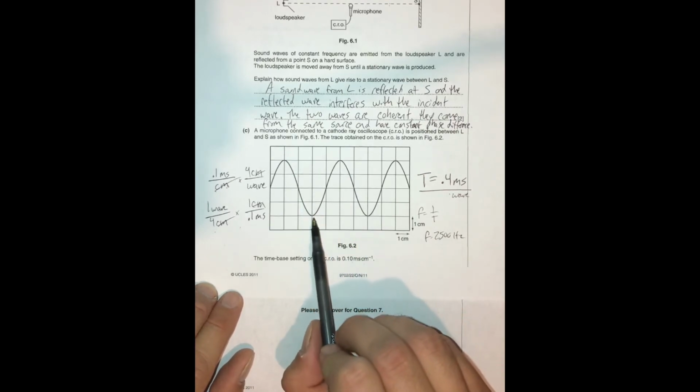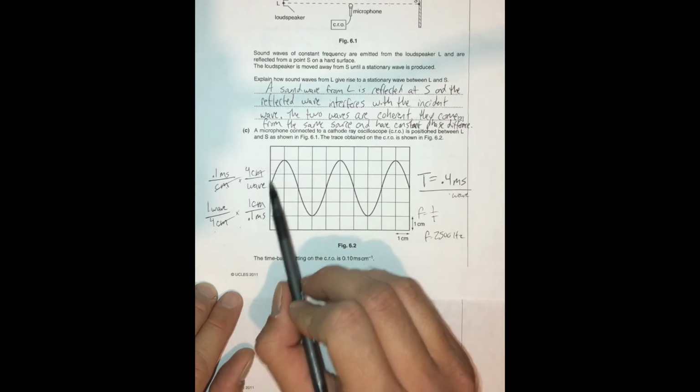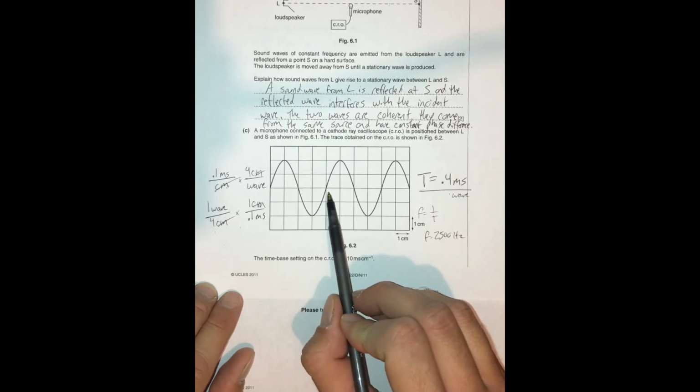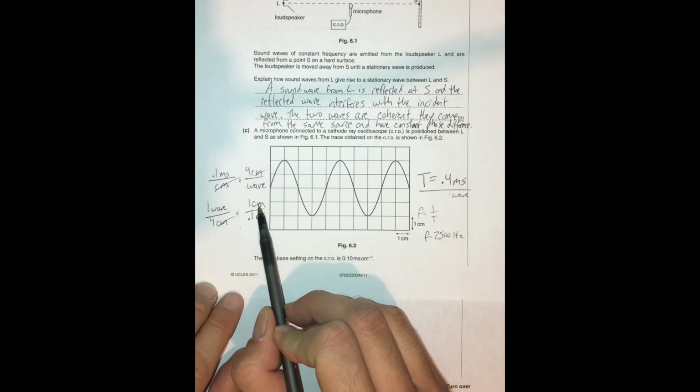So however you like to think about it, there are different ways to make sense of it. Some students would immediately say, well, I'm going to want to know the frequency, and that's the number of waves per time. And so they could set this up as the number of centimeters per millisecond, and then count out how many centimeters there are per wave, right? But we used to always say, if you take care of the words, the words will take care of you.